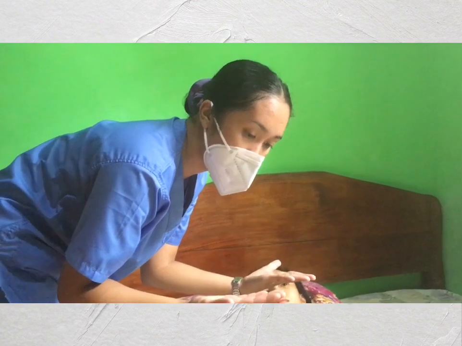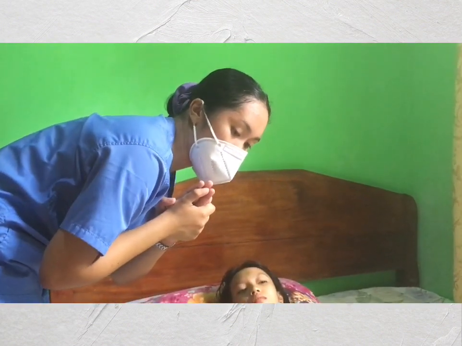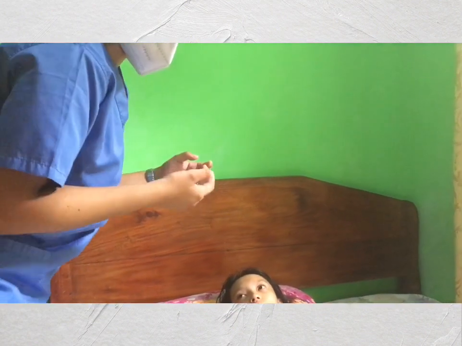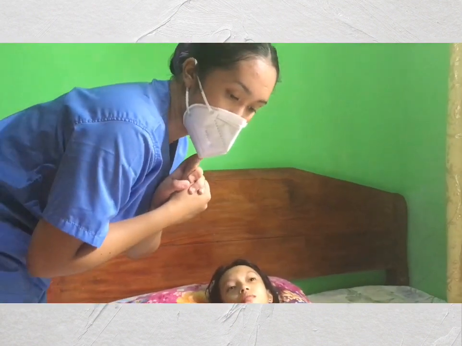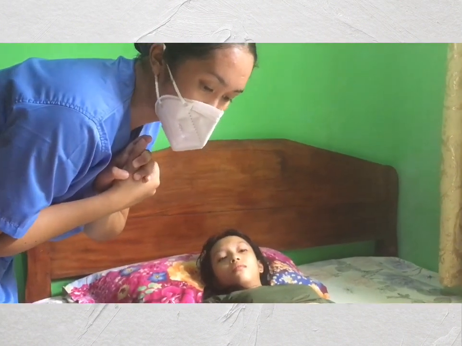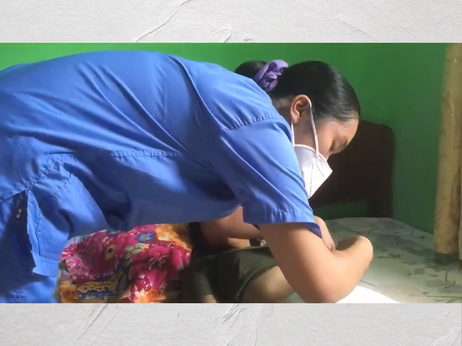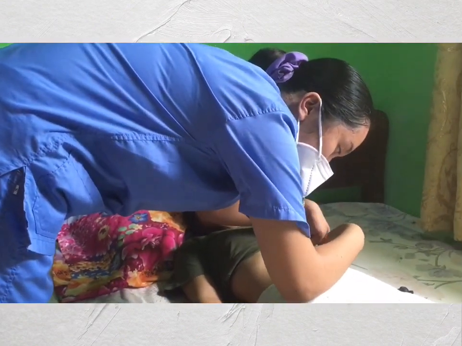So, of course, for detecting splenic enlargement is to percuss the last left interspace at the anterior axillary line while the client takes a deep breath. So, sa left po, dito. Can you please take a deep breath, ma'am? Okay, ma'am.